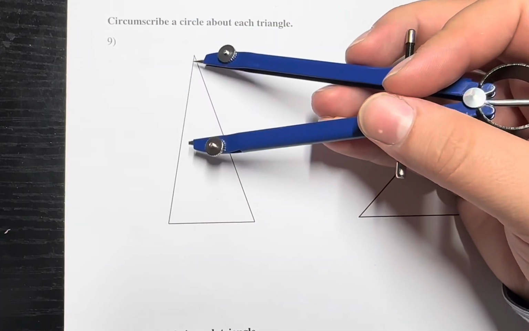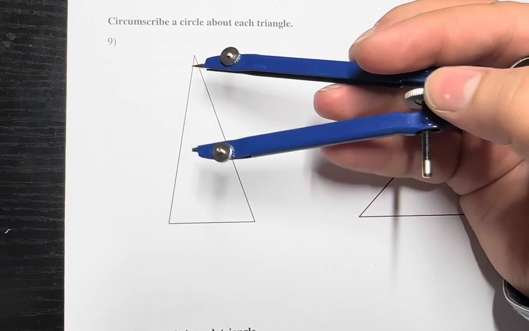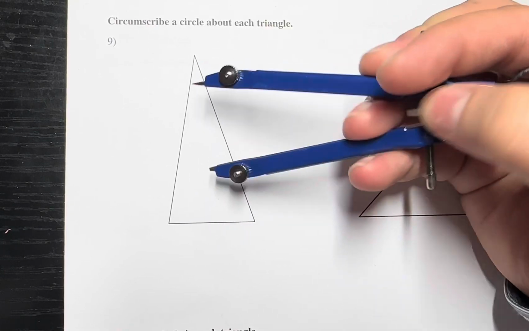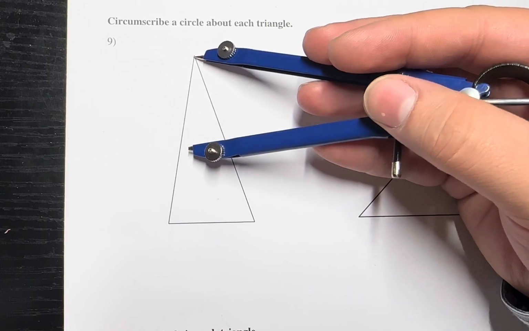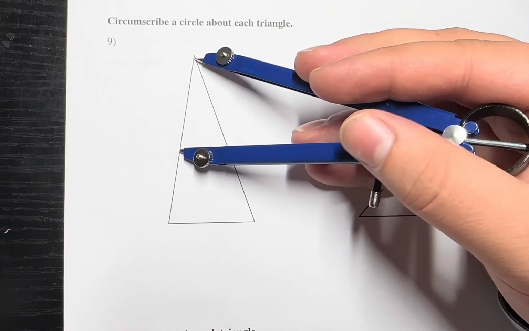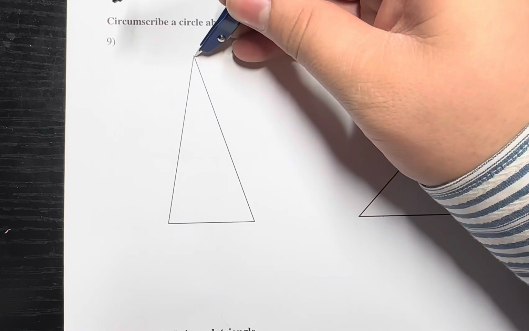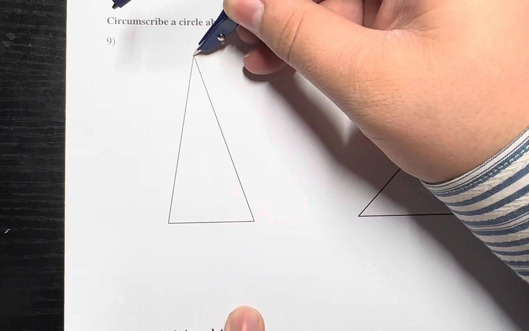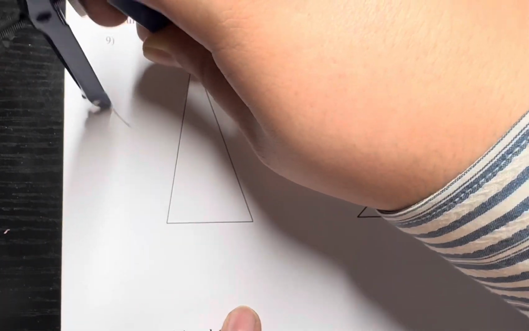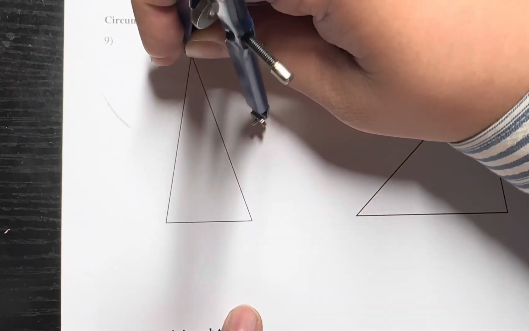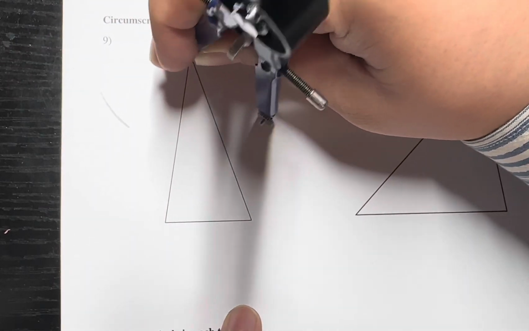I'm going to take my compass, I'm going to make it greater than half of this line. So just a little bit bigger here. Okay, now I seem to be greater than half the line. And then I'm going to put my pointy end at the top vertex up here. I'm going to draw an arc over here and an arc over here.